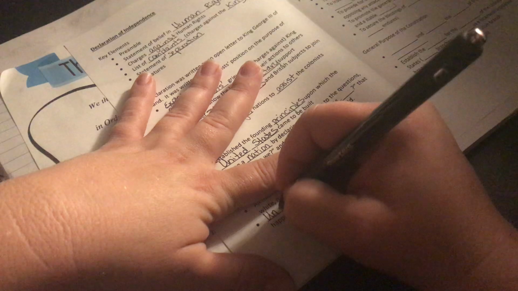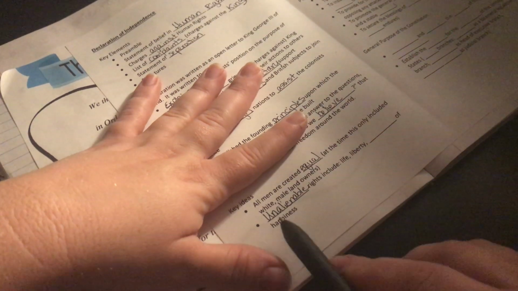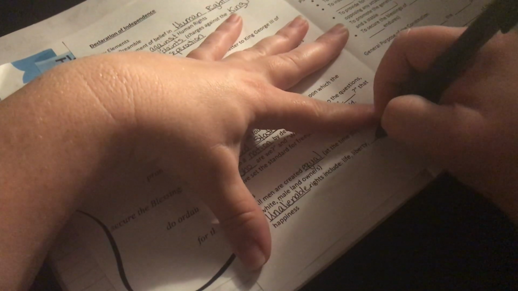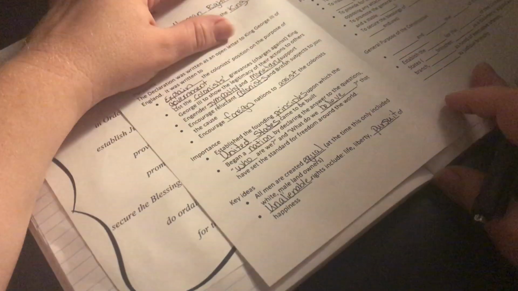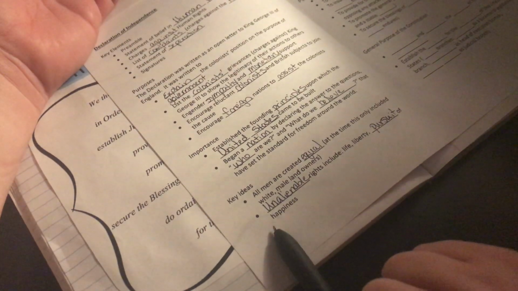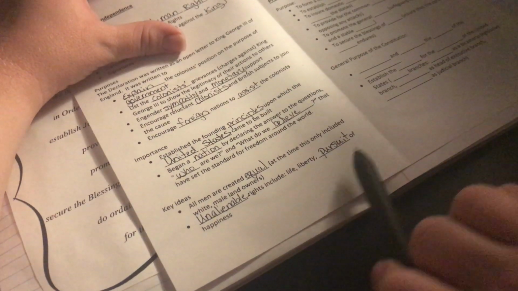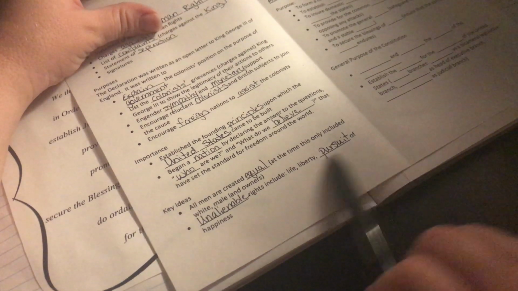Okay, now this, unalienable, it's a difficult word. Unalienable rights include life, liberty, and the pursuit of happiness. Pursuit just means that you can look for it. Okay? You're not necessarily always going to be happy, but you always have the right to try to be happy. And that means you have the right to get a job. You have the right to own a house and have a car and go to school. And without this, we wouldn't have any of that. Okay?